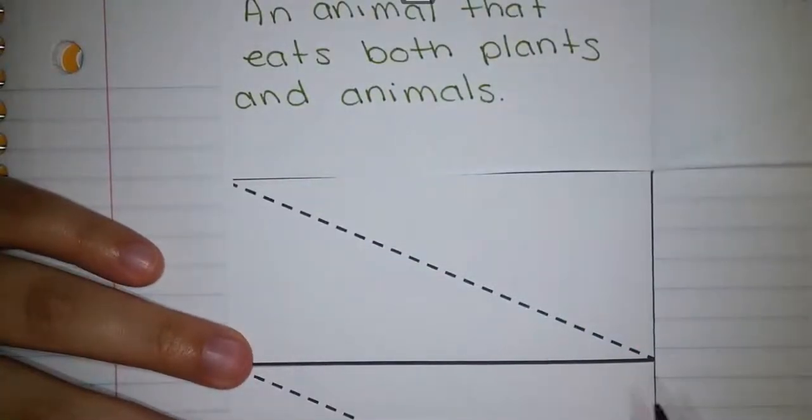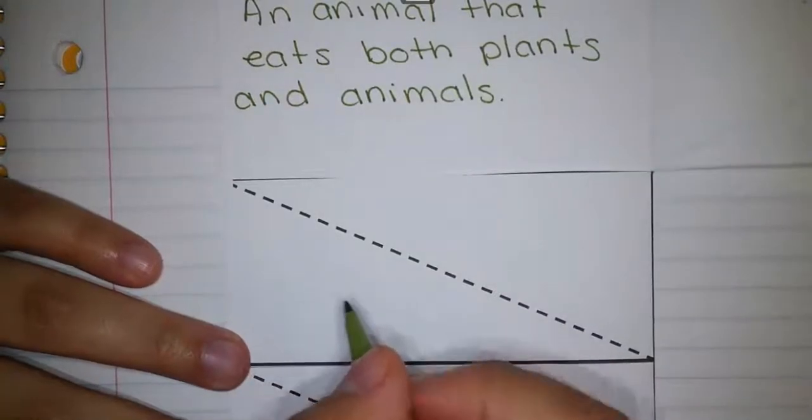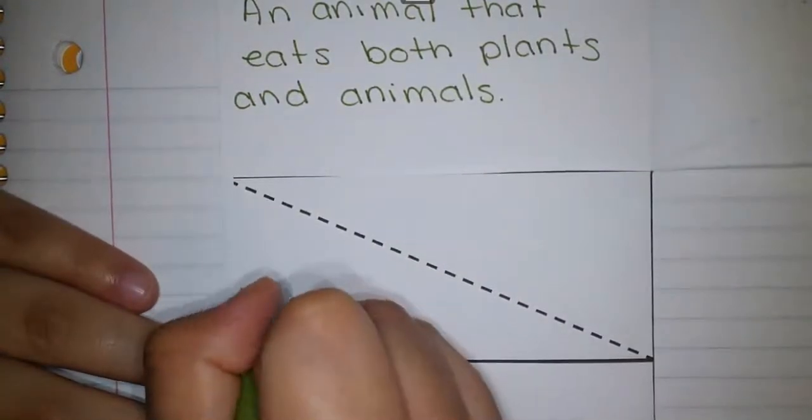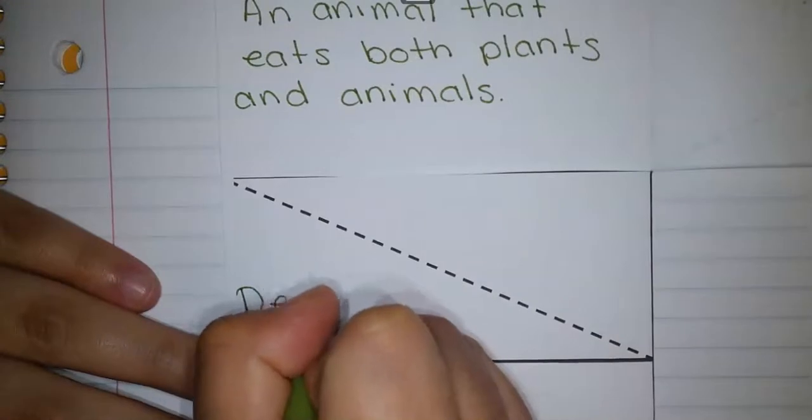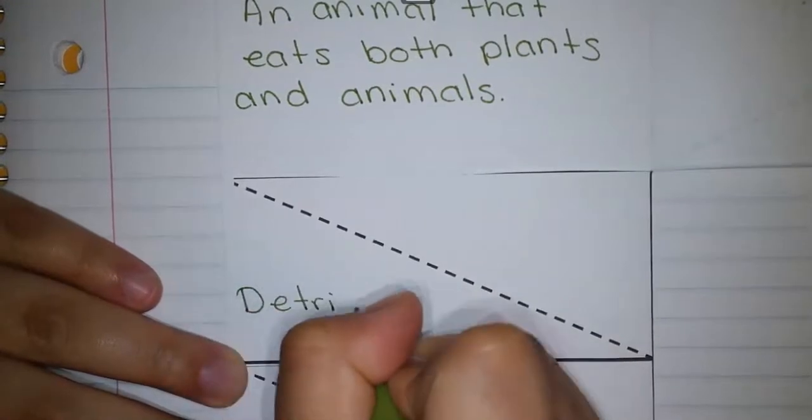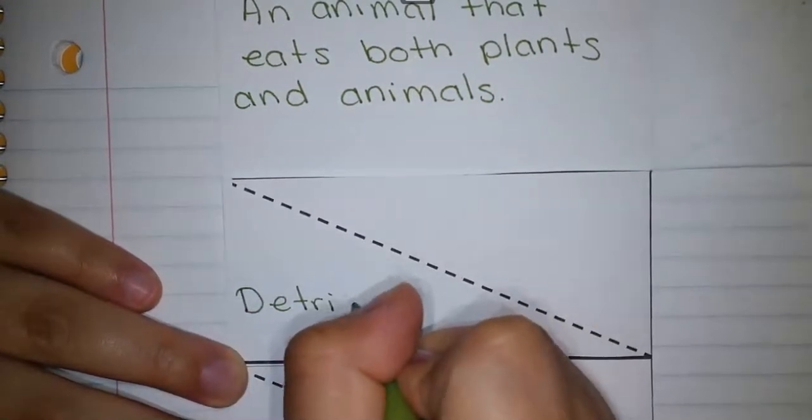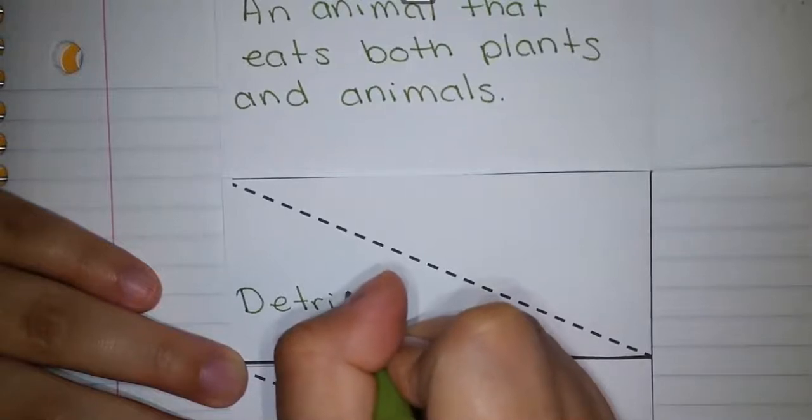Our next one is going to be the detritivore.